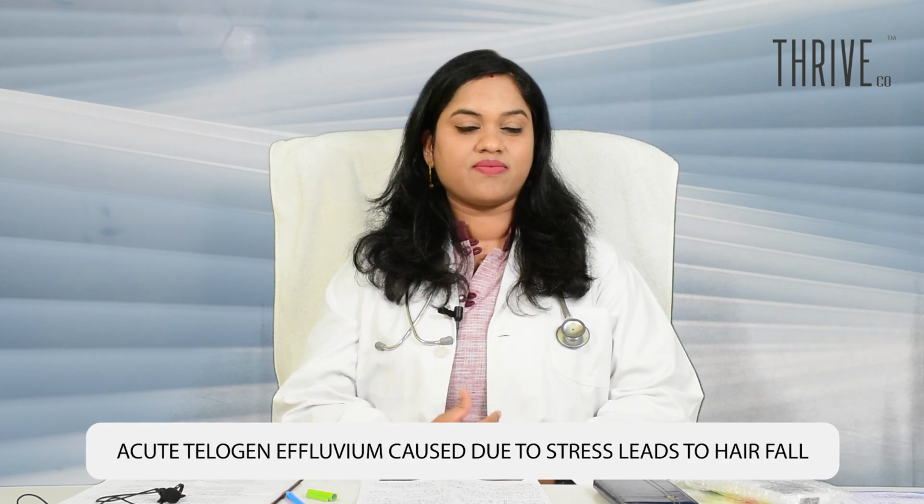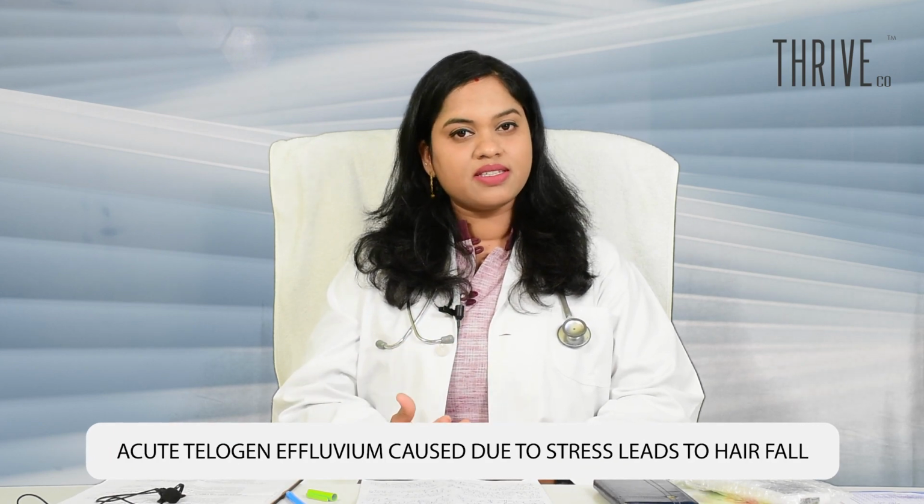The third one is acute telogen effluvium. Acute is sudden, telogen is the telogen phase, and effluvium is fall. There is increased telogen effluvium secondary to important conditions of stress, for example post-pregnancy, post-fevers, post-accident, or any unexpected event in the family.